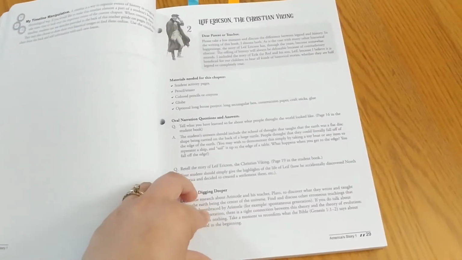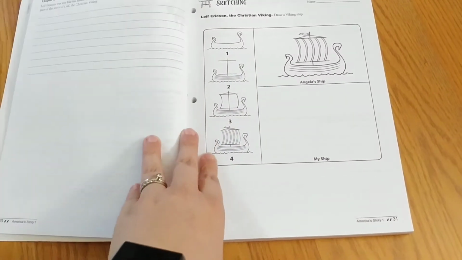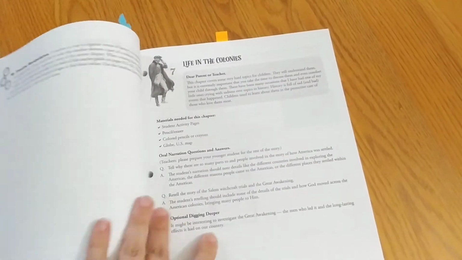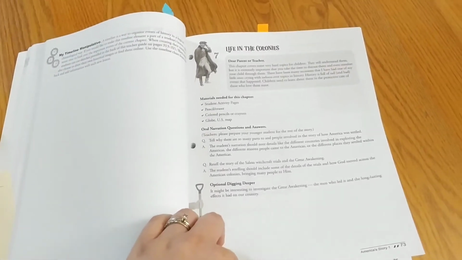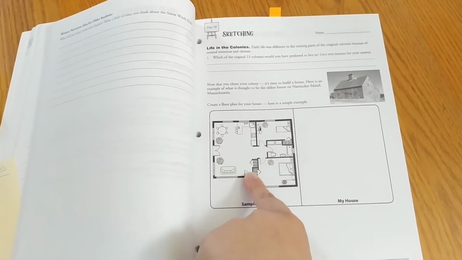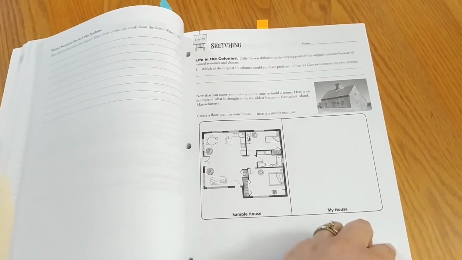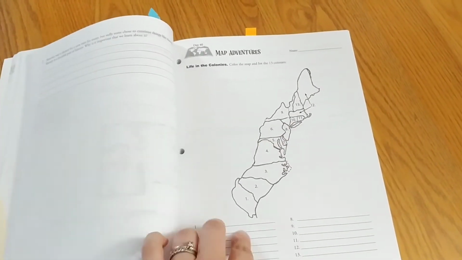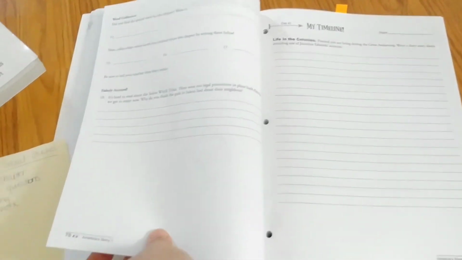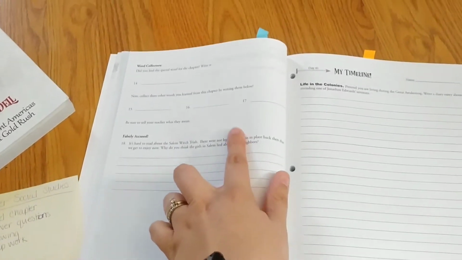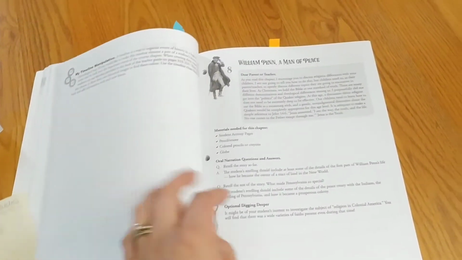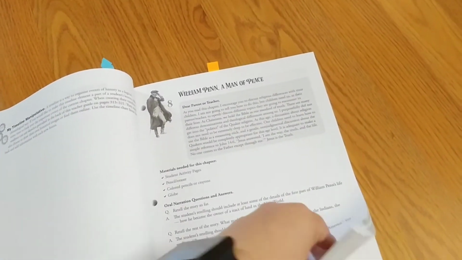So that's pretty much what it does. Here's the next chapter. It's the same kind of concept. I'll flip back a little more. So here's Life in the Colonies, chapter 7. So this one you had to draw a map. She drew a map of her house, and you have to kind of draw a map of your house. And then you have to label the 13 colonies here. And then, like I said, there's a little question, and there's your word collectors there, and then the timeline.